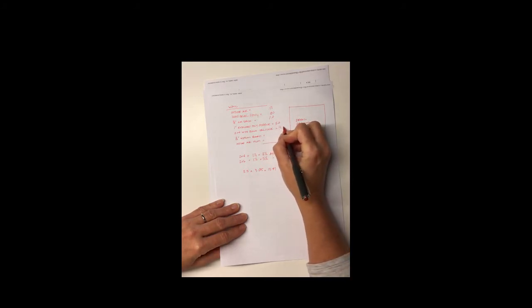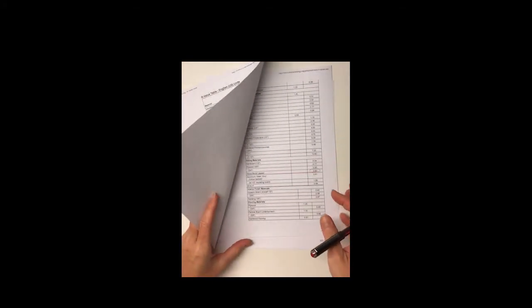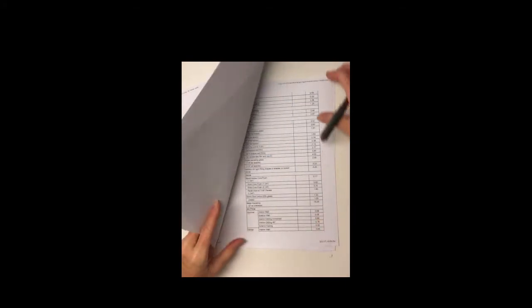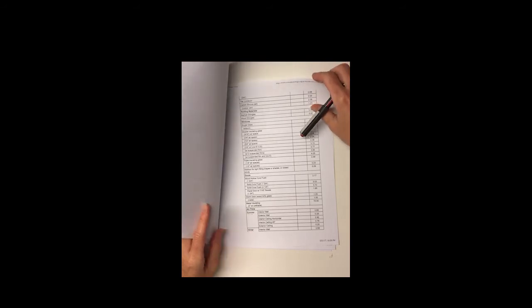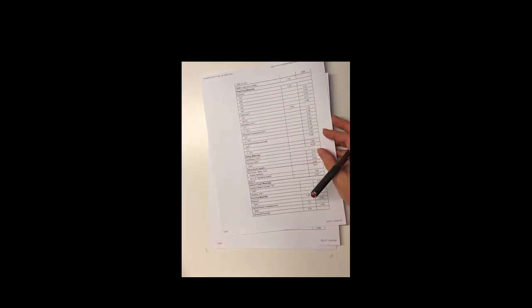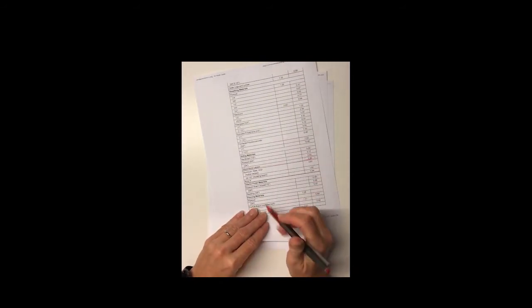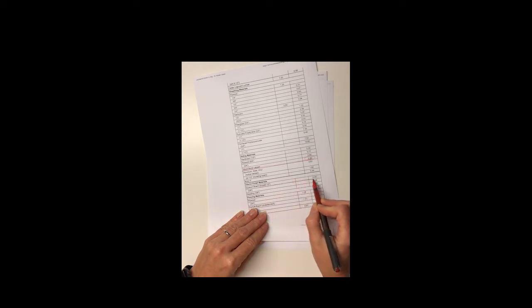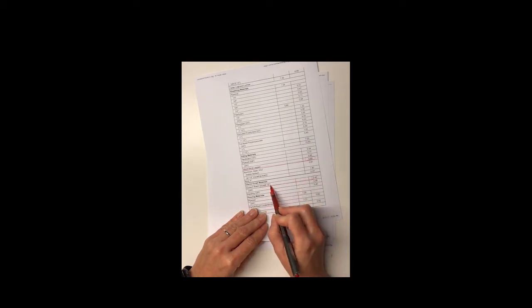So 13.47, and then I find the 1/2 inch gypsum board here. In residential we use 1/2 inch thick gypsum board, and in commercial we would use 5/8.